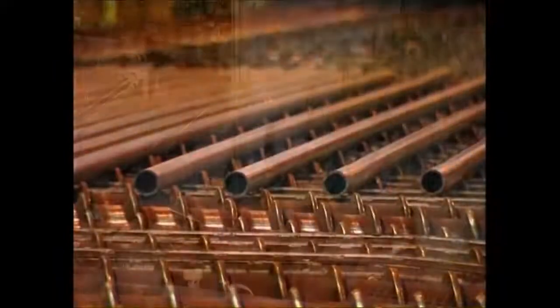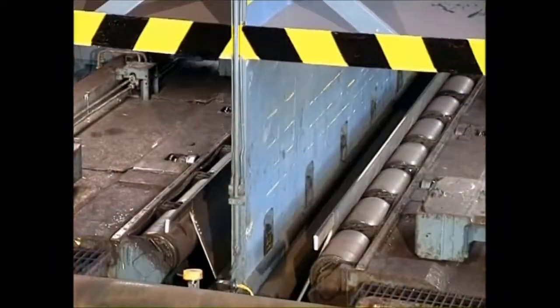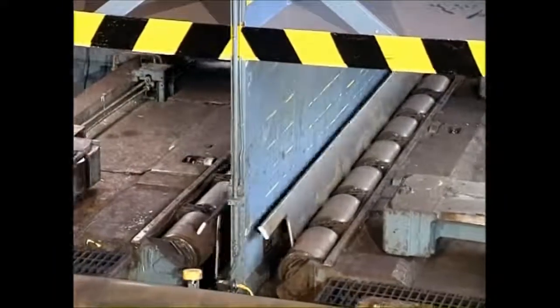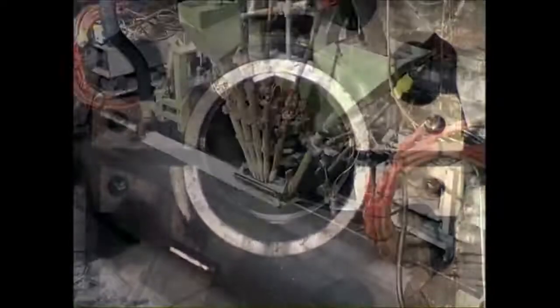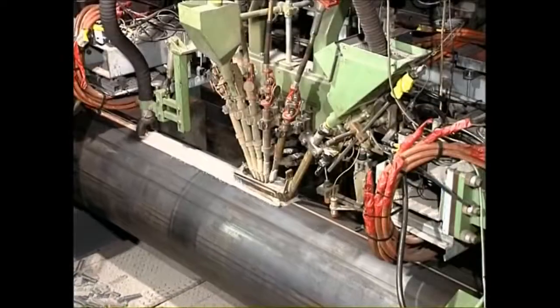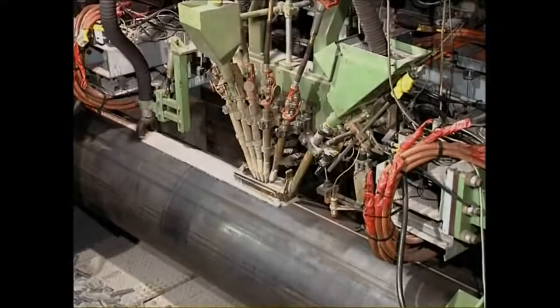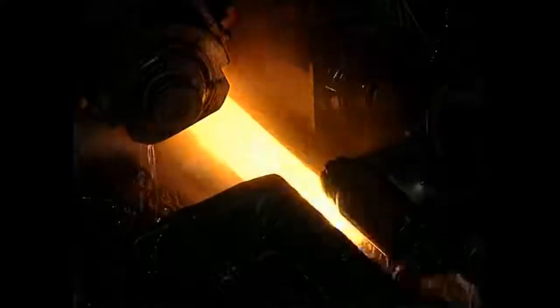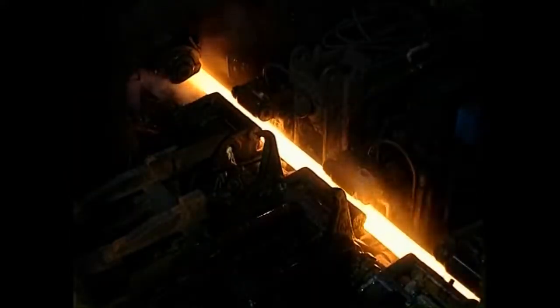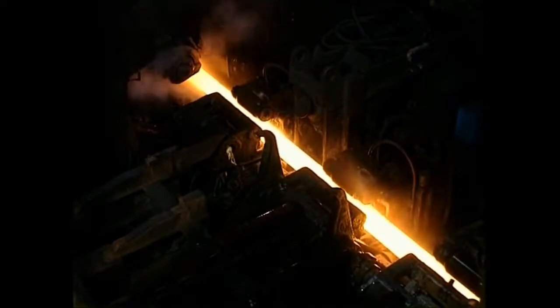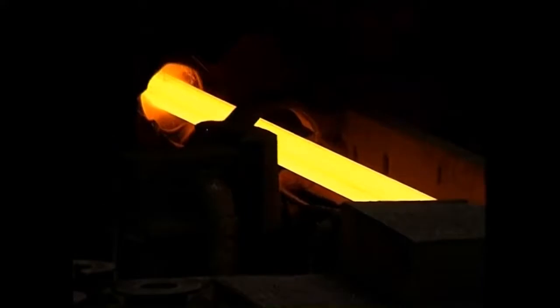There are two types of steel tube, welded and seamless. For welded tube, the basic principle is to take flat steel strip or plate and form it into a cylinder, either by rolling or pressing before welding the edges together. To make a seamless tube, you must first bore a hole through a hot billet, either in a large press or by rolling the billet through special piercing rolls.